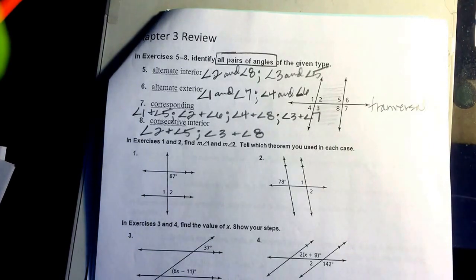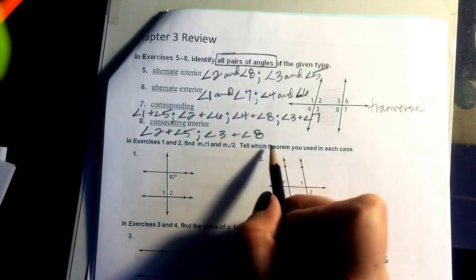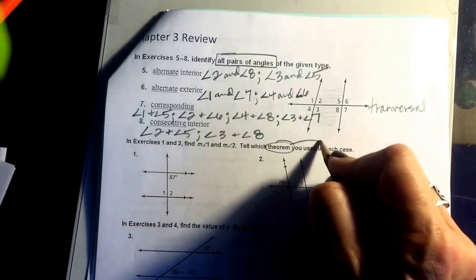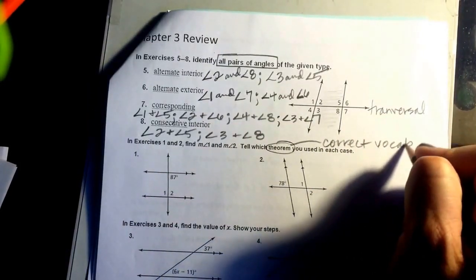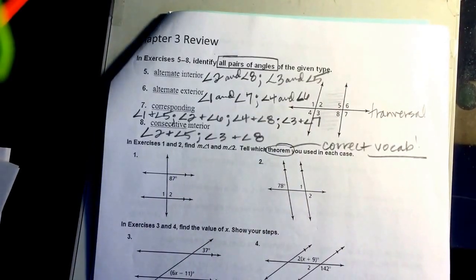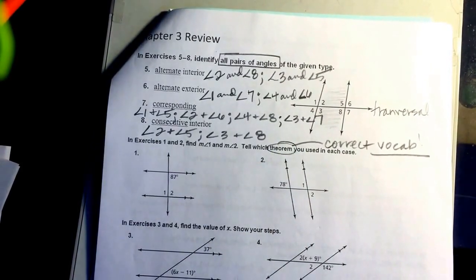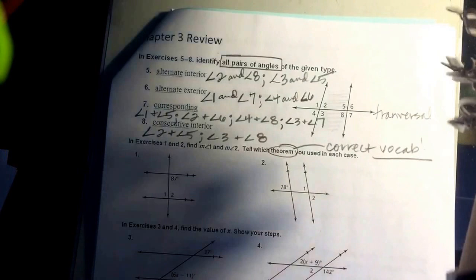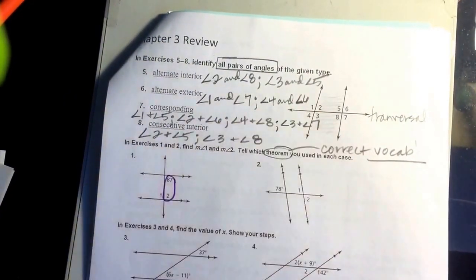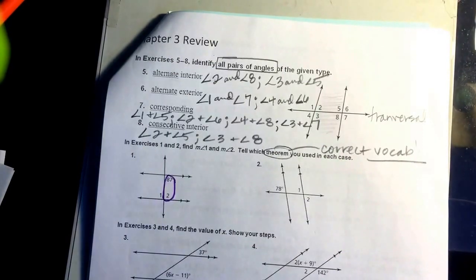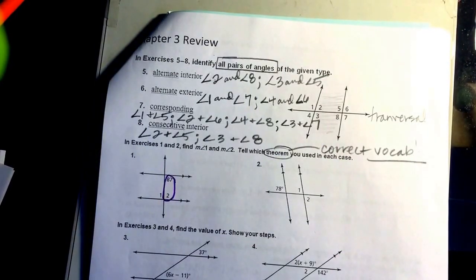Now, we need to find angle measures, and the directions say tell what theorem we used. If you put the correct vocabulary word with it, correct vocab, I will give you that. I'm looking for correct vocab on these. In the first one, I'm going to ask you to find angle 2 first. Oh, no, you don't have to find angle 2 first. You could go at this two different ways.